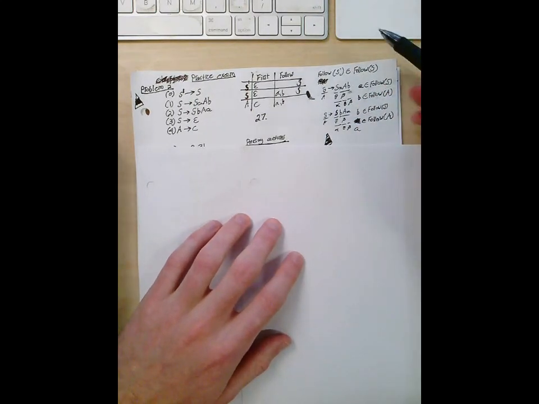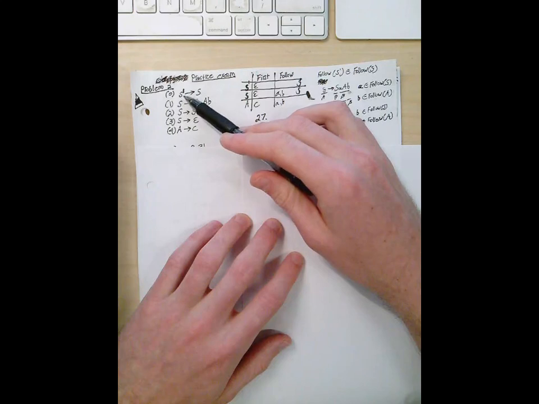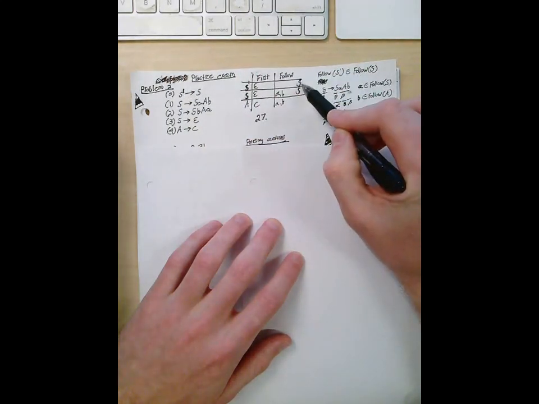So we fill all this in. We also have rule 1, which we can't forget when computing follow: $ is an element of follow of the first production rule, or the start state production rule, S prime. So we put $ there.